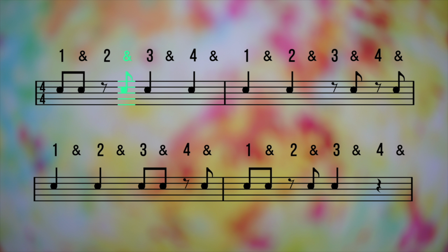1 and 2 and 3 and 4 and 1 and 2 and 3 and 4 and 1 and 2 and 3 and 4 and 1 and 2 and 3 and 4 and 1 and 2 and 3 and 4 and 1 and 2 and 3 and 4 and 1 and 2 and 3 and 4 and.